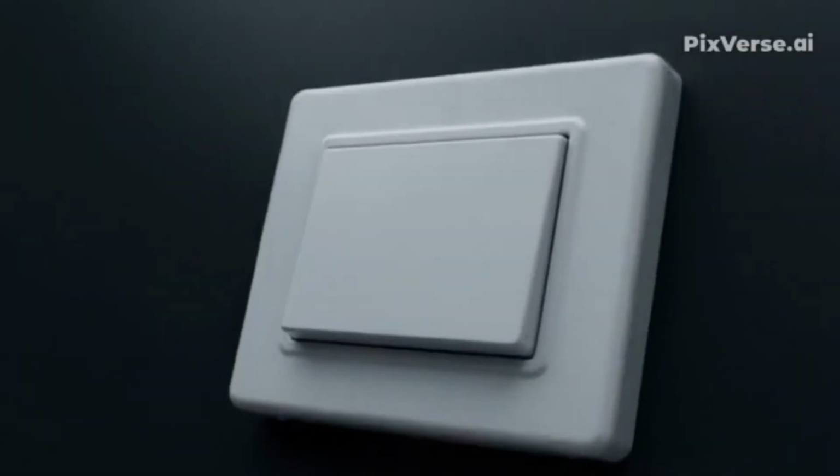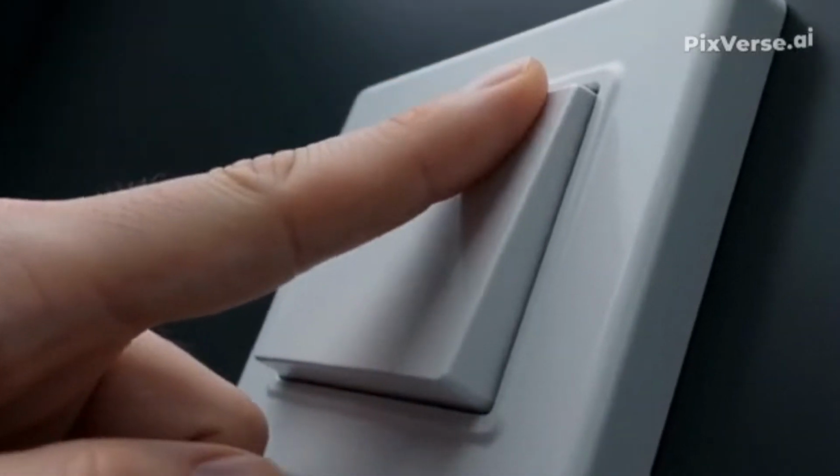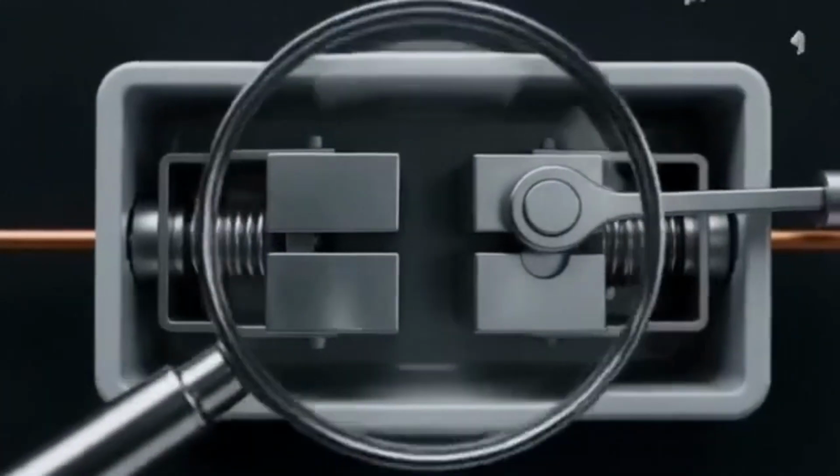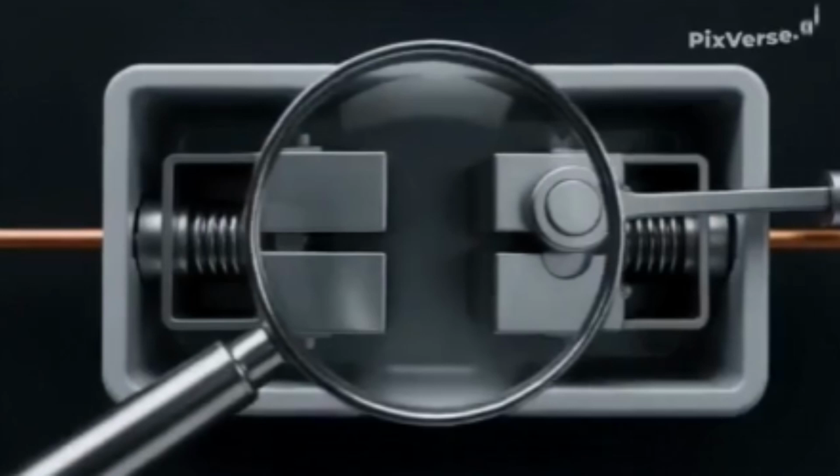But what actually happens inside a switch? Let's take a look. Inside every mechanical switch are two metal contacts. When the switch is off, these contacts are separated. Because they aren't touching each other, current cannot pass through.